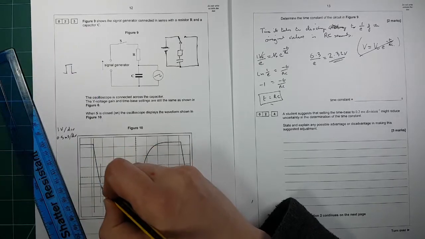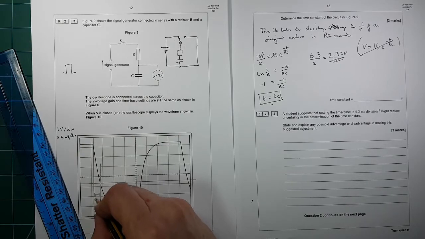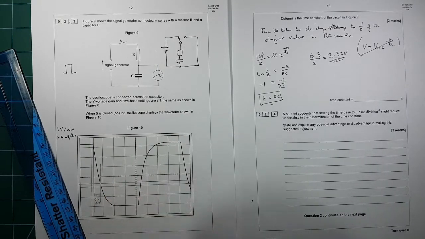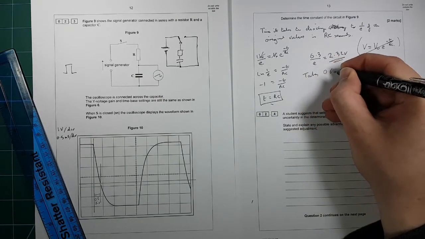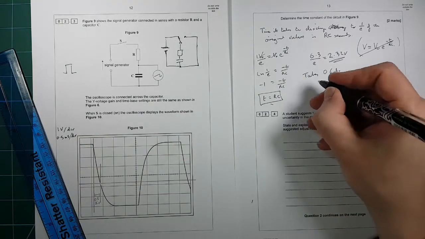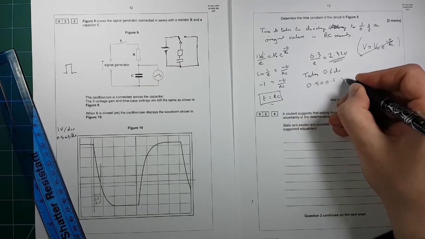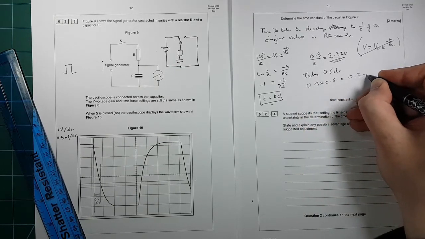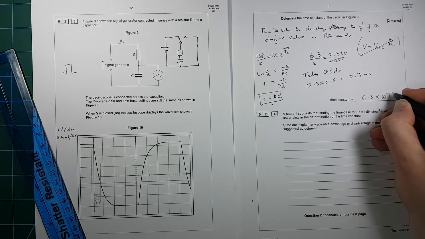They get a bit of leeway on this. So that is 0.6 divisions, and each division is 0.5 milliseconds. So 0.5 times by 0.6 is equal to 0.3 milliseconds, which is equal to 0.3 times 10 to the minus 3 seconds.